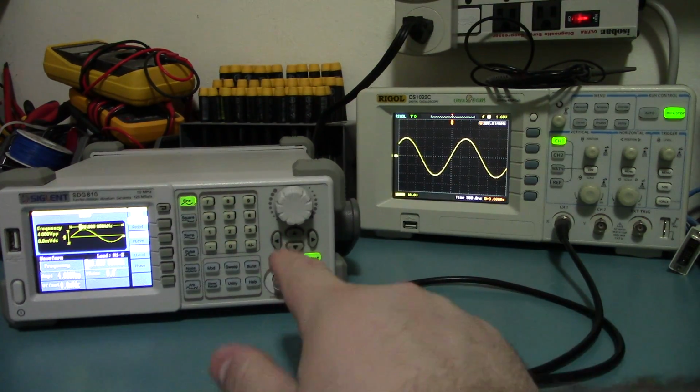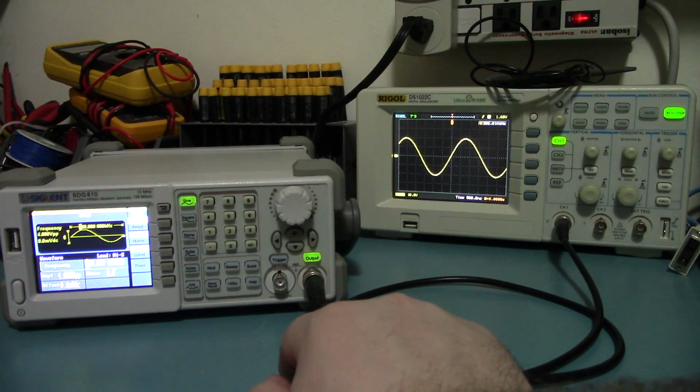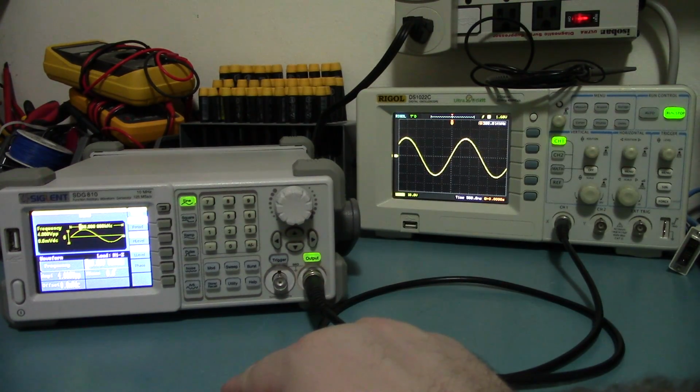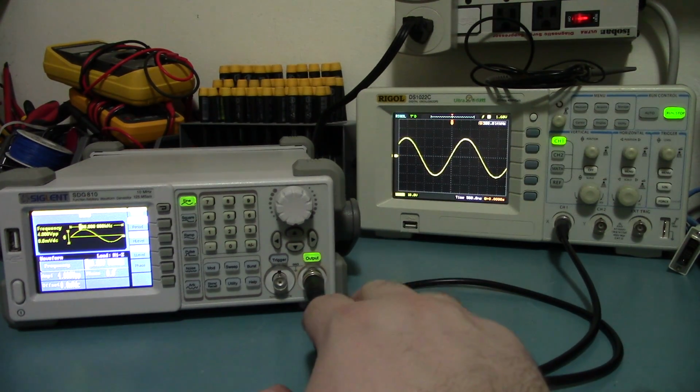The one problem with it is it's not the one I ordered. I ordered the SDG1025, which is 25 megahertz instead of 10 megahertz, and it's dual output instead of single. It's also like $100 more. So yeah, Amazon's sending me the right one, hopefully.